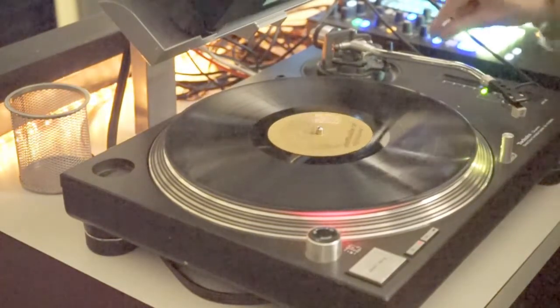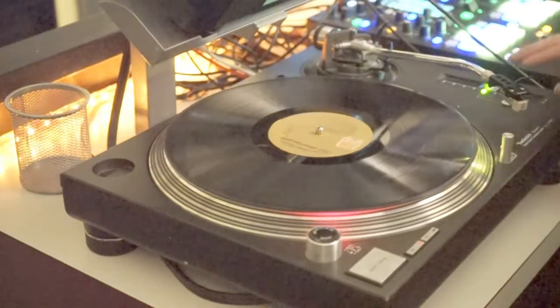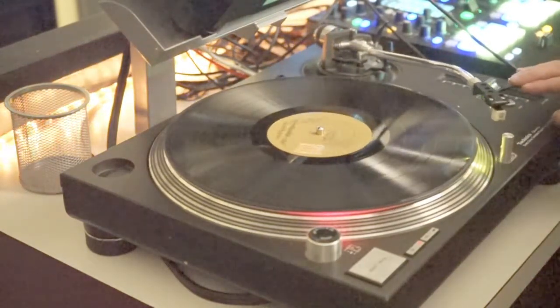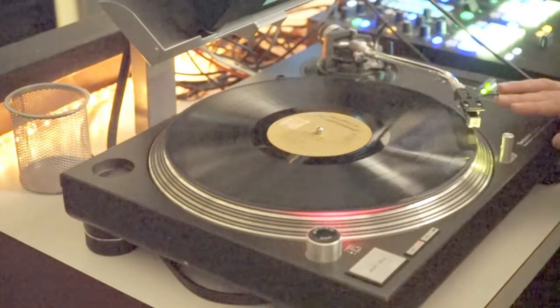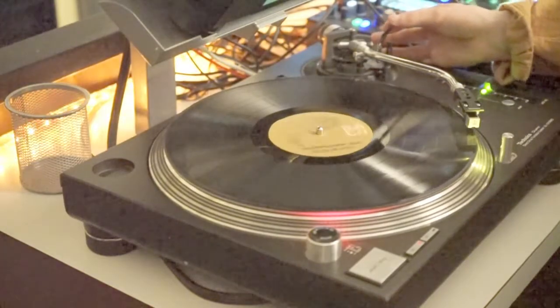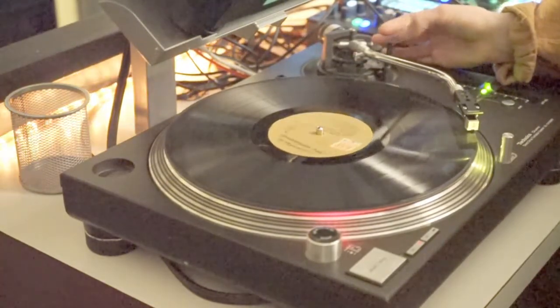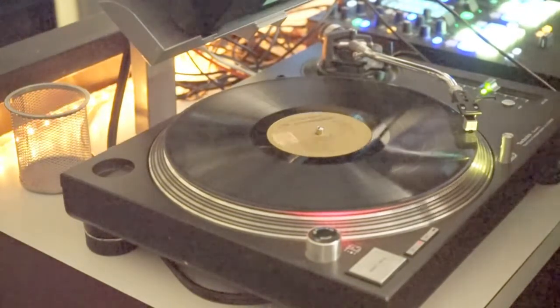To start the track, pick up the tone arm with the lever to the right of it. Now very gently guide it to the blank space at the start of the record, then drop the tone arm down. Just like that, you're spinning wax.